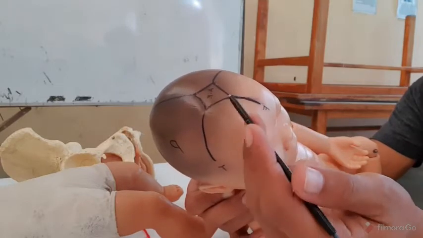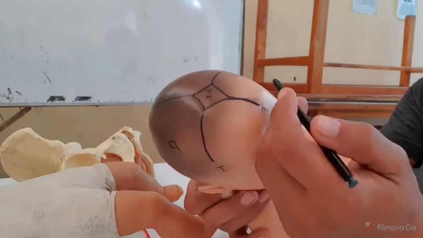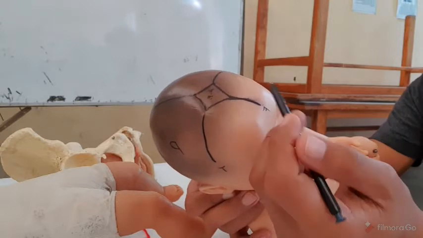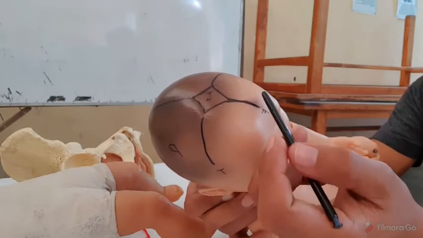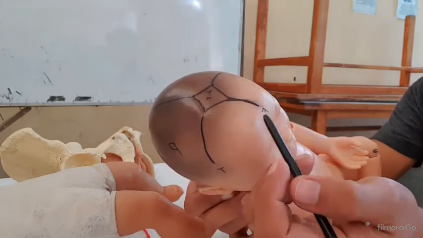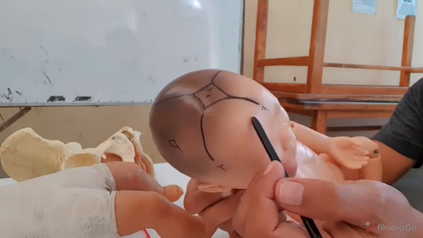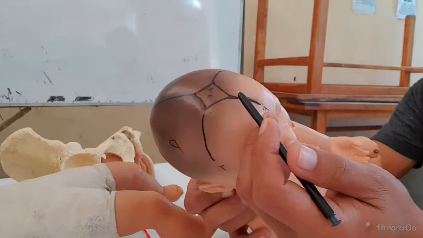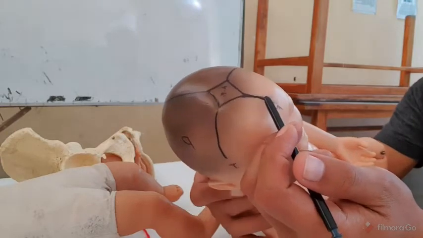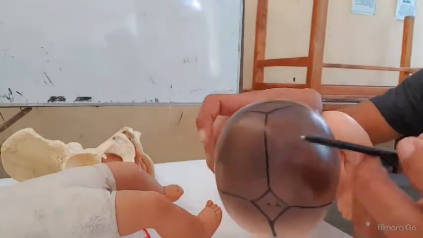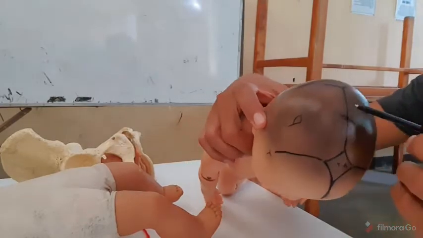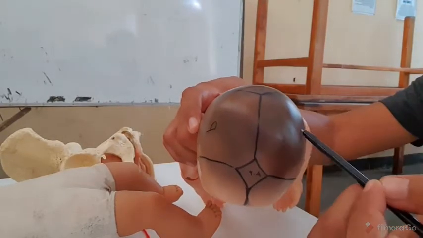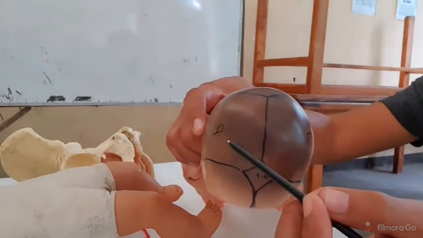Suture lines are the cranial joints. So the suture line that divides or connects the two frontal bones is what we call the frontal suture. We have also the sagittal suture. The sagittal suture is the joint that connects the two parietal bones.